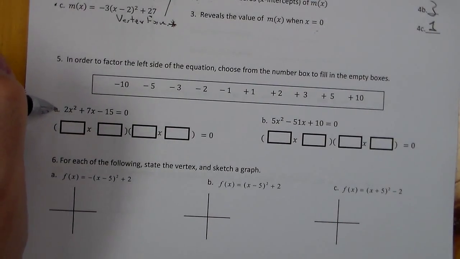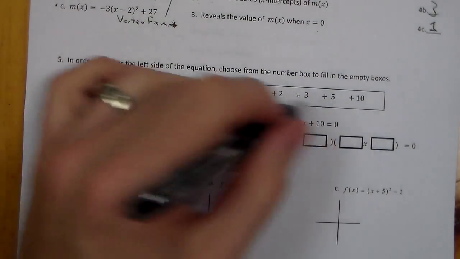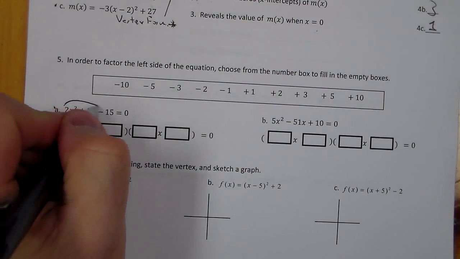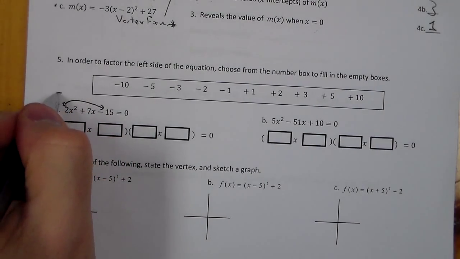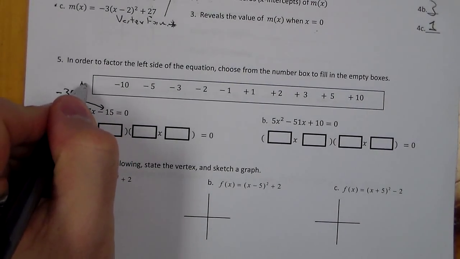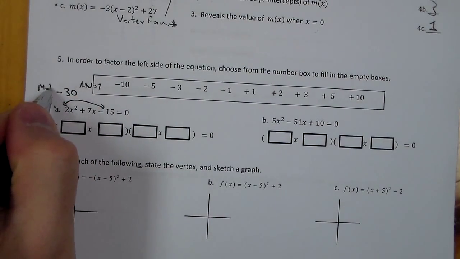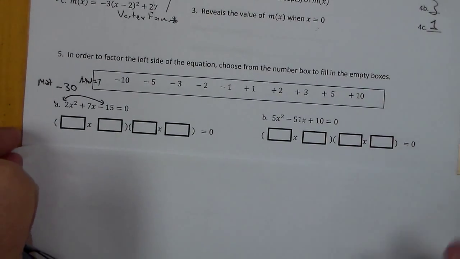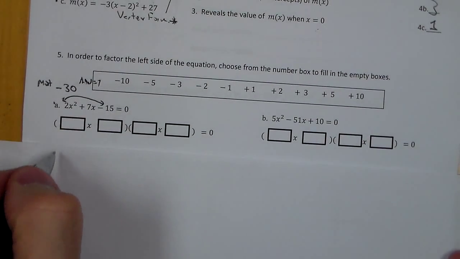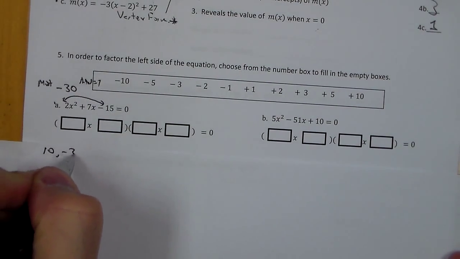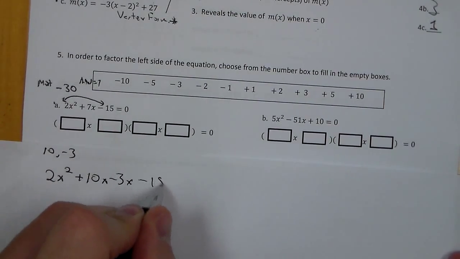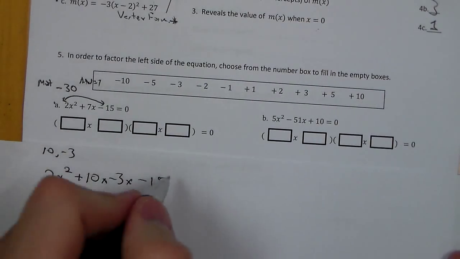Okay, we're going to factor our equation here to get the solutions. They kind of gave us a list of options to use. So 2x squared plus 7x minus 15. I multiply the first and last term here, and I get -30, and I need to add to 7. So what can I multiply to -30 that adds to 7? Let's get another piece of paper here. So if I look at that, I could do maybe a +10, -3. So we're going to go 2x squared plus 10x minus 3x minus 15. And what we did is we split 7x into these two numbers.